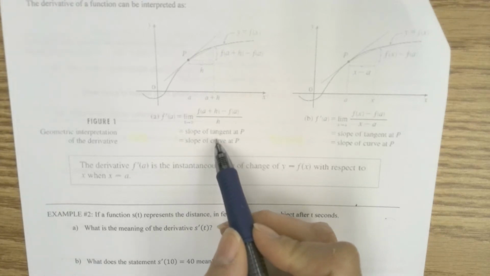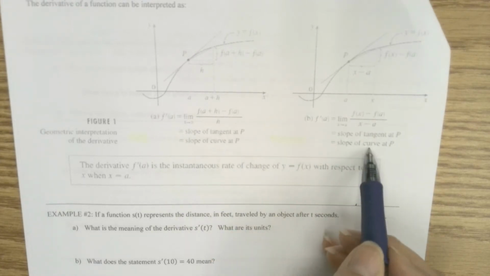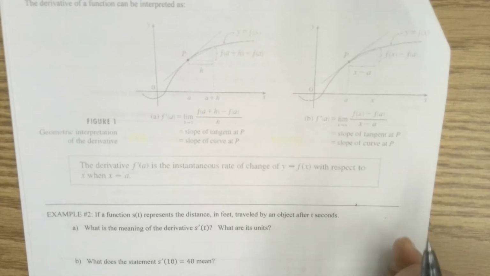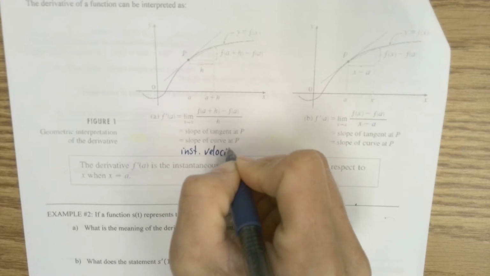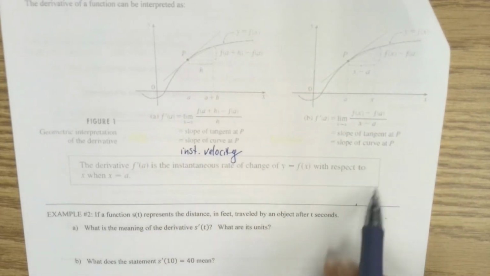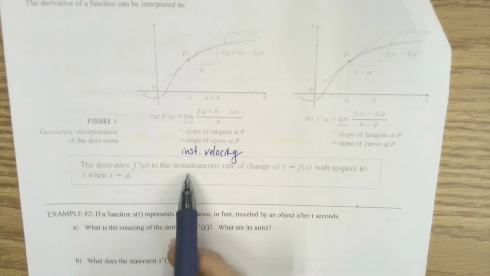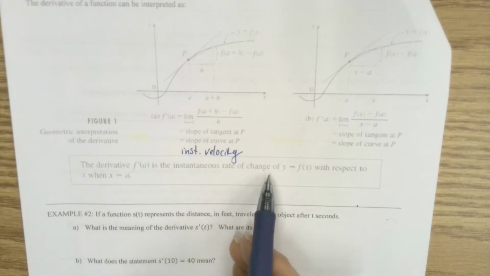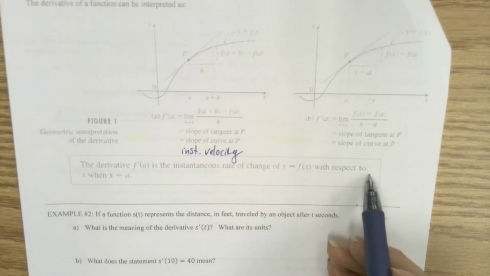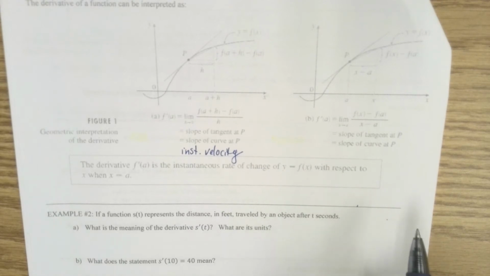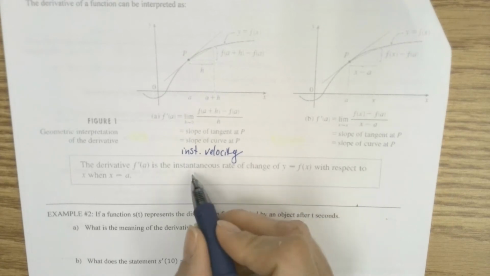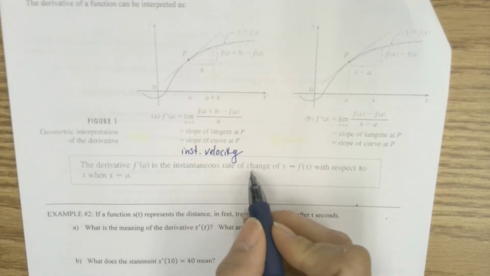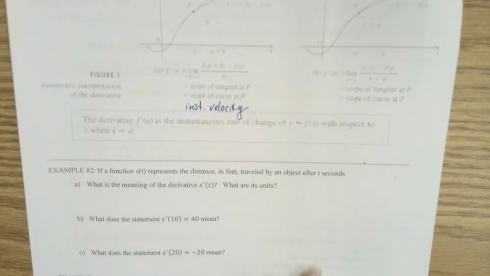So slope of a tangent line, slope of a curve, or you could include instantaneous velocity, as we mentioned on the previous page. So in the box here, it says the derivative f prime of a is the instantaneous rate of change of y equals f of x with respect to x when x equals a. So an instantaneous rate of change is the same thing as an instantaneous velocity. It's also the same thing as an instantaneous slope or the slope of a tangent line. So take a look at example number 2.